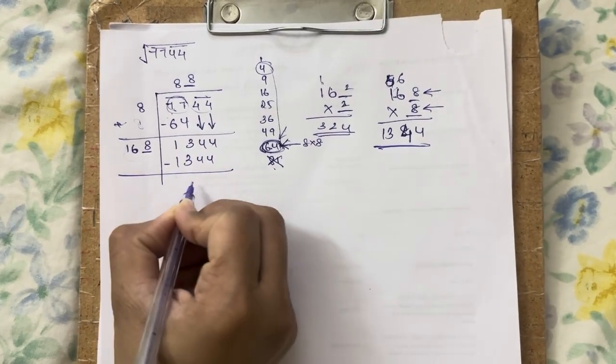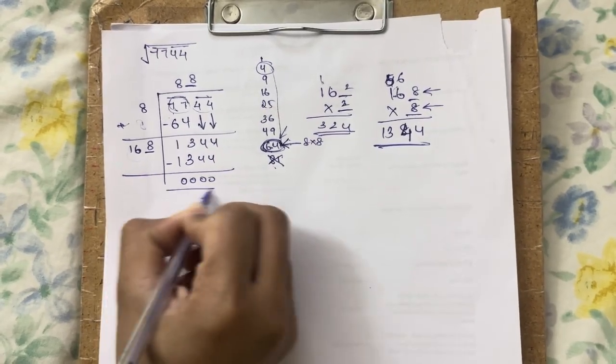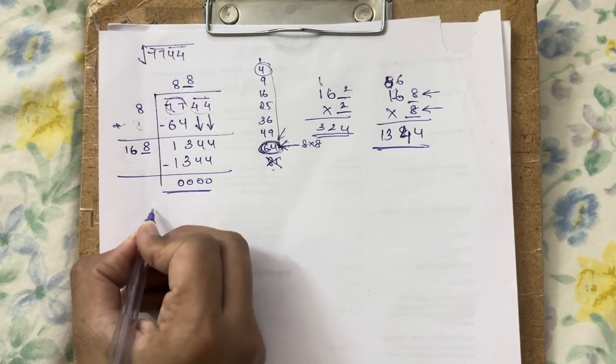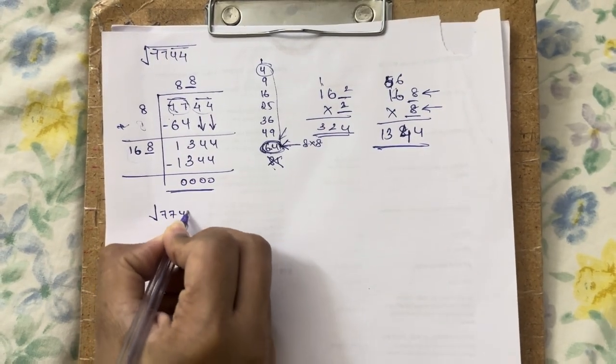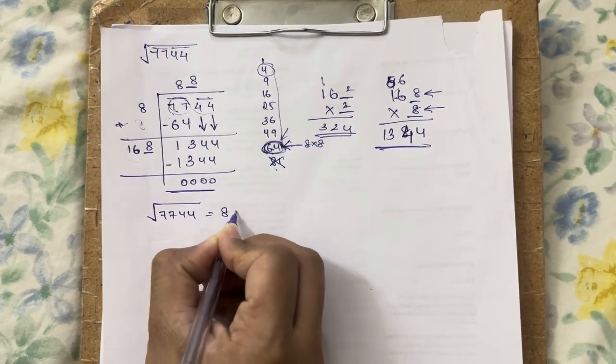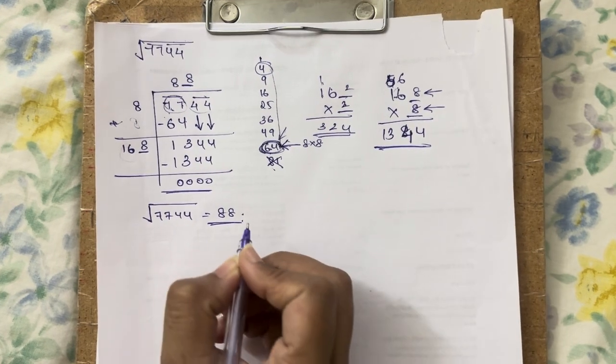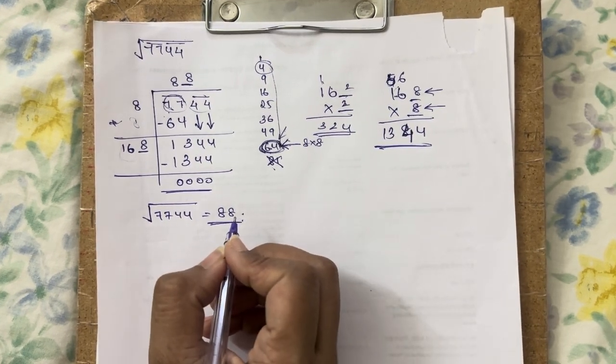Do the subtraction of it. Each and every digit becomes a 0. So the square root of 7744 is 88. That's how you know it, and that's how I know it as well.